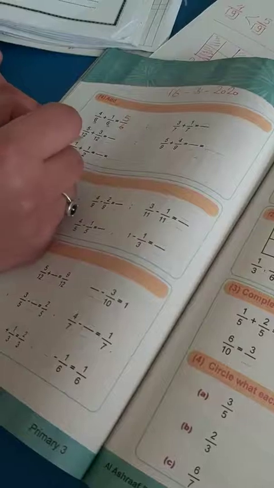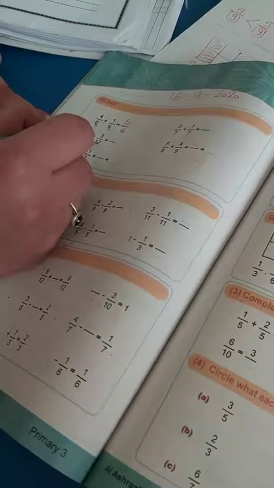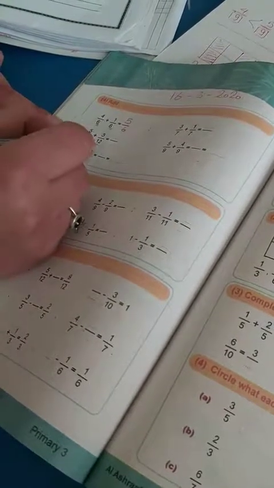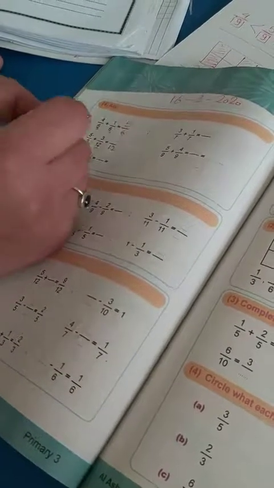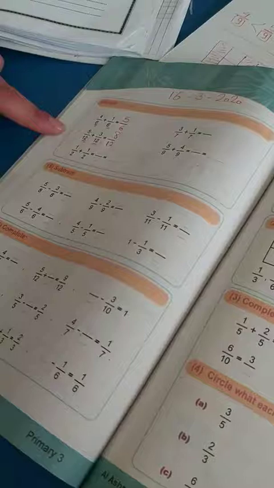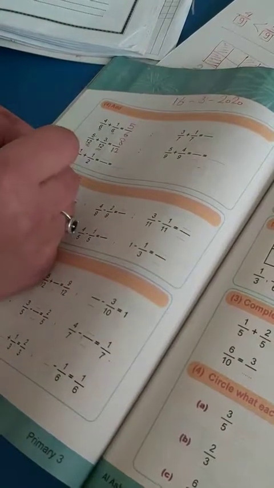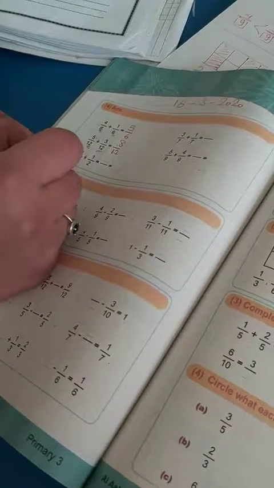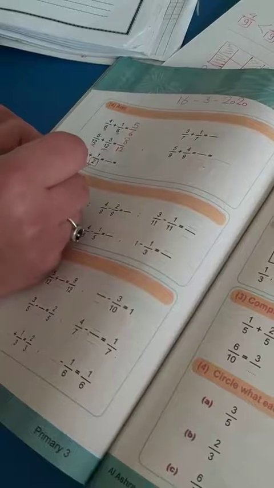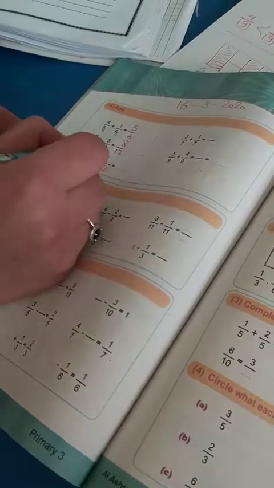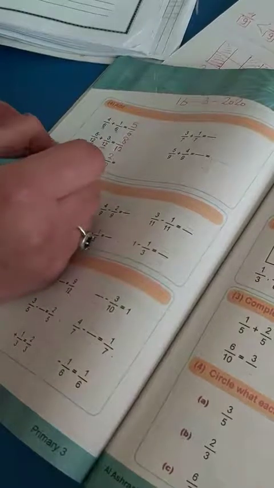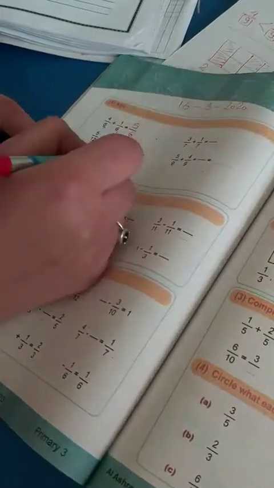Here 5 over 12 plus 3 over 12. I have the same denominator, so I put 12. 5 plus 3 equals 8. Here, half and half. Here I have 2, and also here I have 2. 2 and 2, I put 2. 1 plus 1 equals 2. So 2 over 2, we know that is equal to 1.